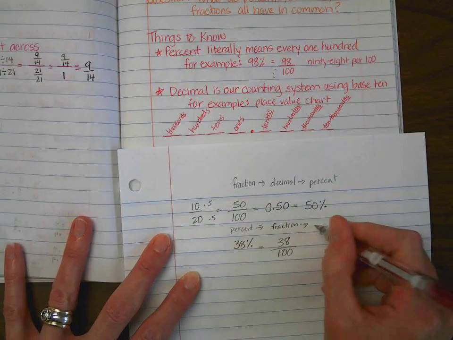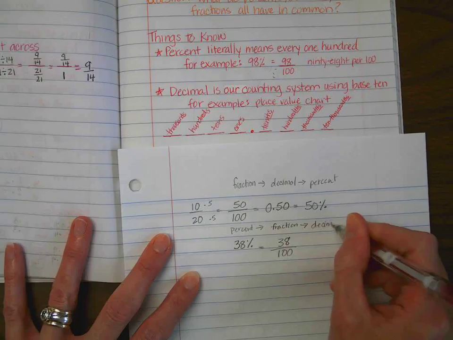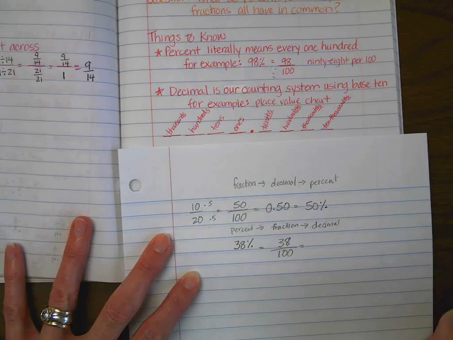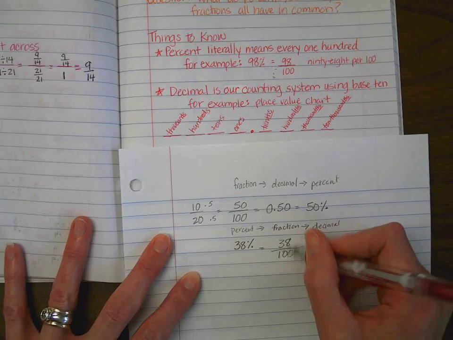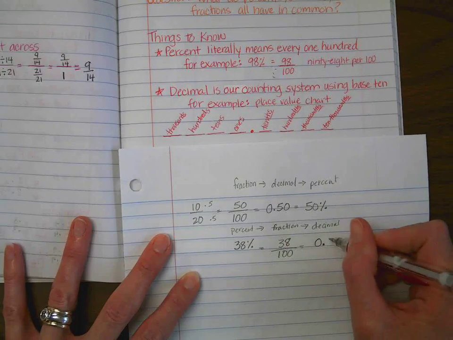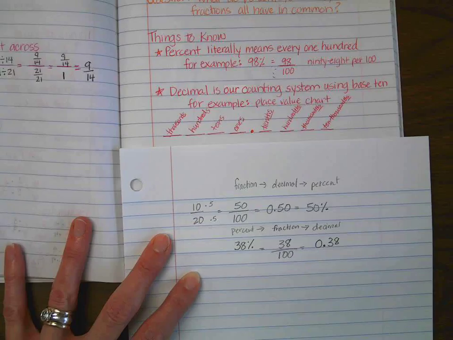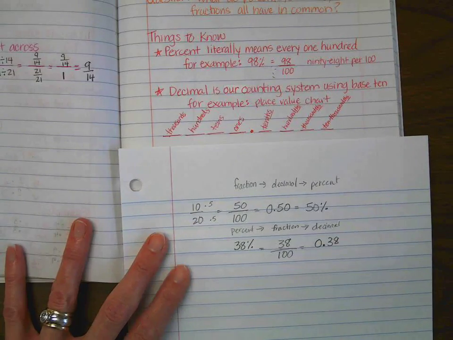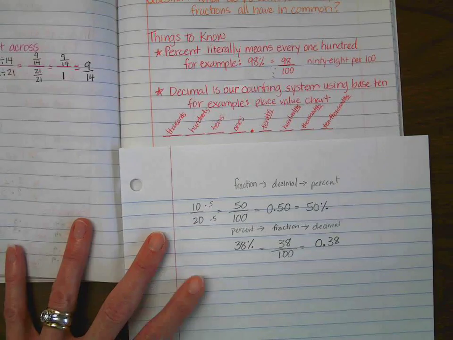Okay, well, read it out loud, and very easily you can take that fraction and turn it into a decimal. Read it out loud and write what you say. 38 hundredths. So I know I don't have any holes. There's my decimal point. 38 hundredths. That's how you write it as a decimal. Okay? So as you're seeing, this process is pretty simple.